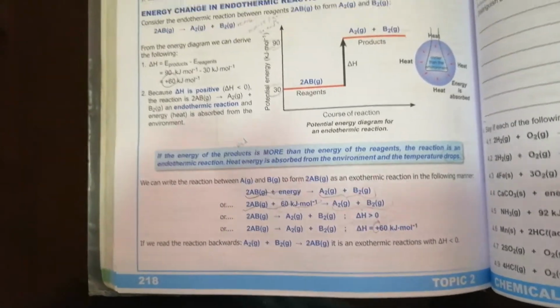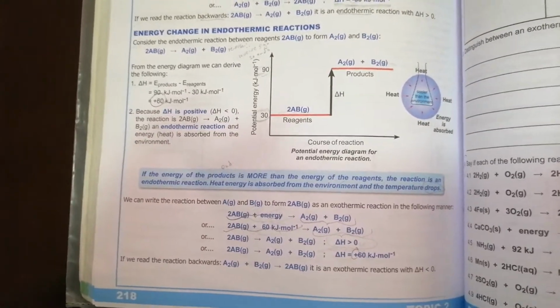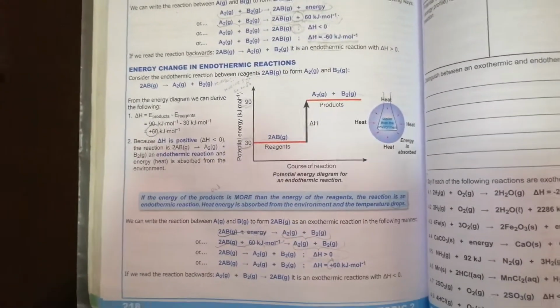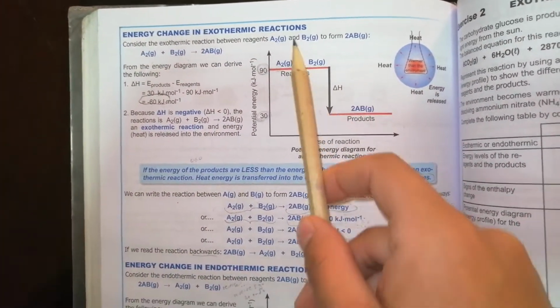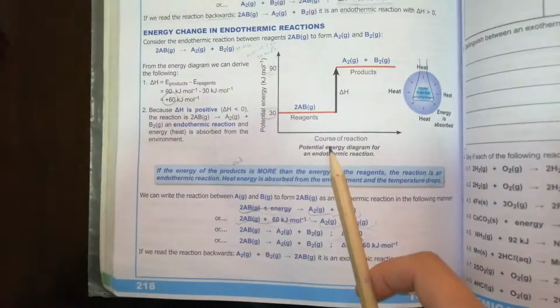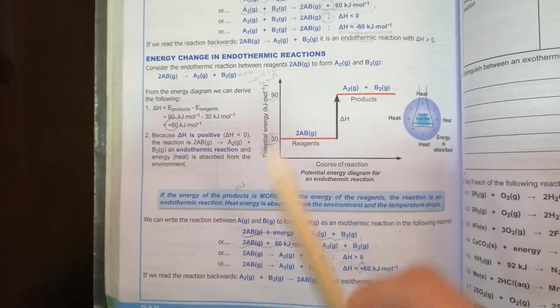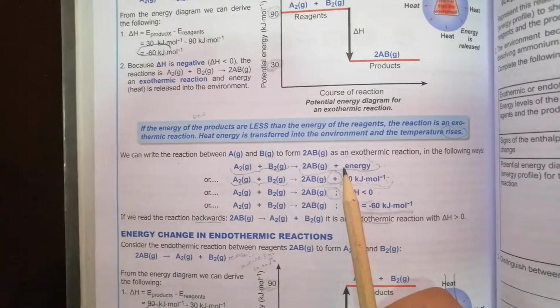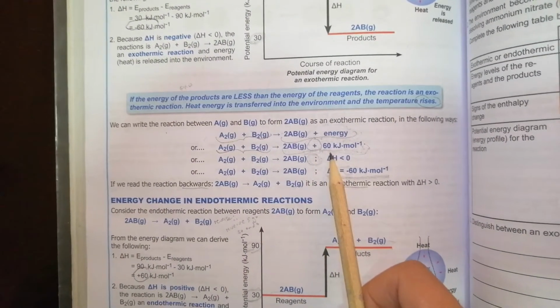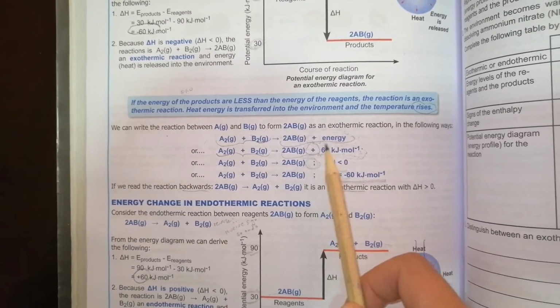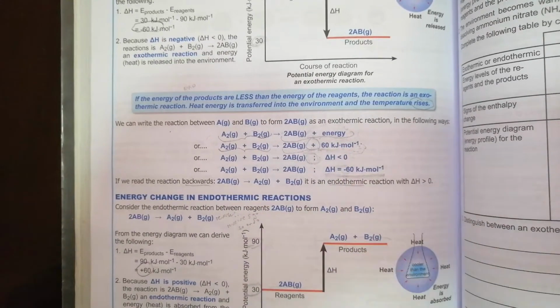Right, so let's just summarize quickly. There are many ways of showing if something is an endothermic or exothermic reaction. If the graph decreases, if it goes from high to low, it's exothermic. If the graph increases, if it goes from low to high, it's endothermic. If you write energy or the amount of energy as the product of a reaction, separated by plus signs, it is an exothermic reaction.